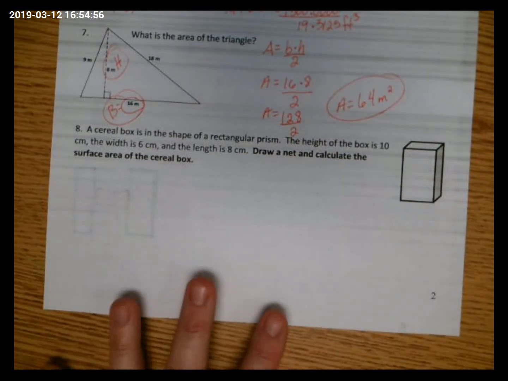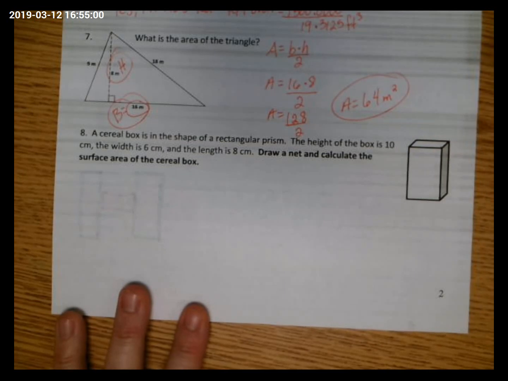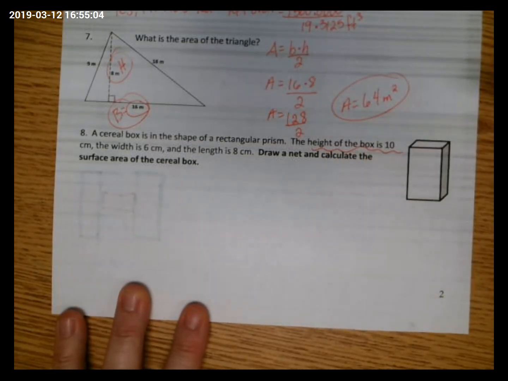Question 8, we've got a cereal box, and this cereal box is in the shape of a rectangular prism. They've given you a picture. The height of the box is 10 centimeters.